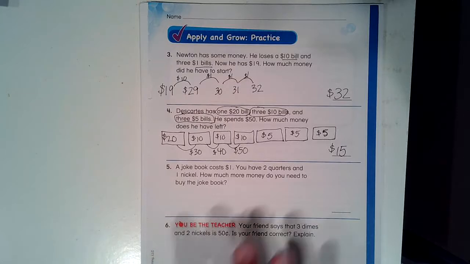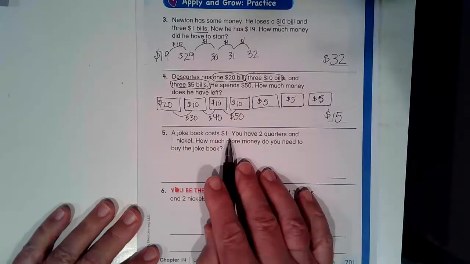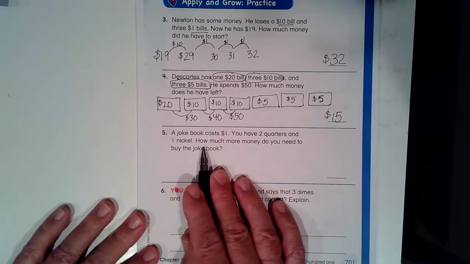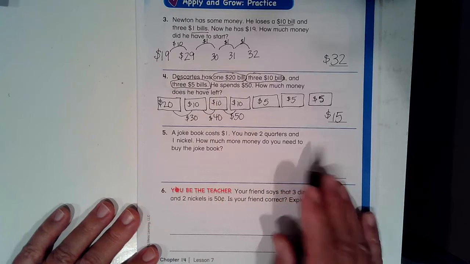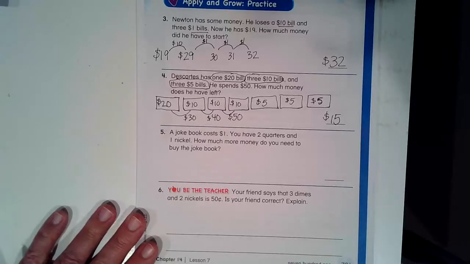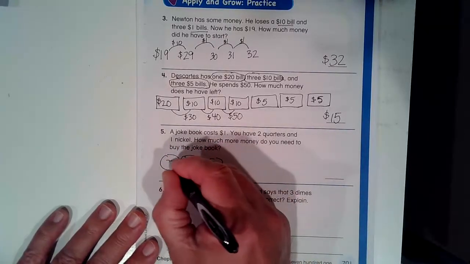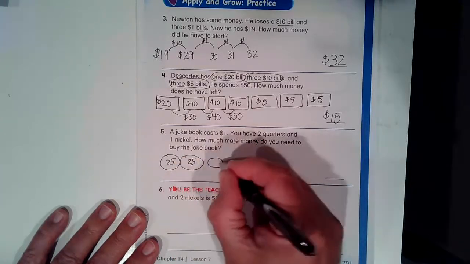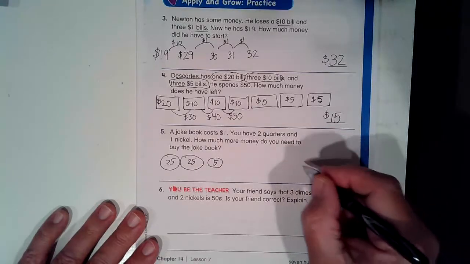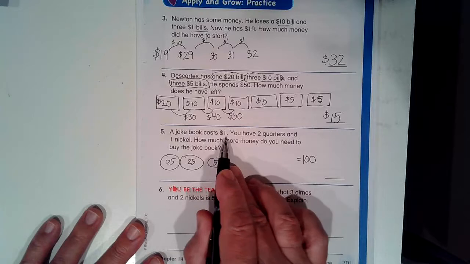All right. This one is just like what we were working on before. A joke book costs $1. You have 2 quarters and a nickel. How much more money do you need to buy the joke book? I think you can do this. It's almost like making change, right? You have 2 quarters and a nickel, 25, 25, and a 5. You need to keep adding coins to get all the way up to 100 cents to get that joke book.